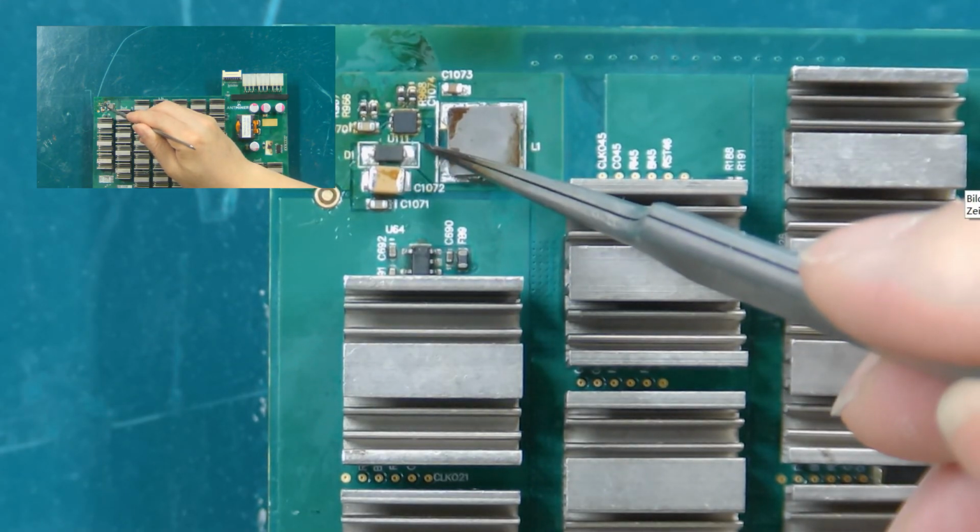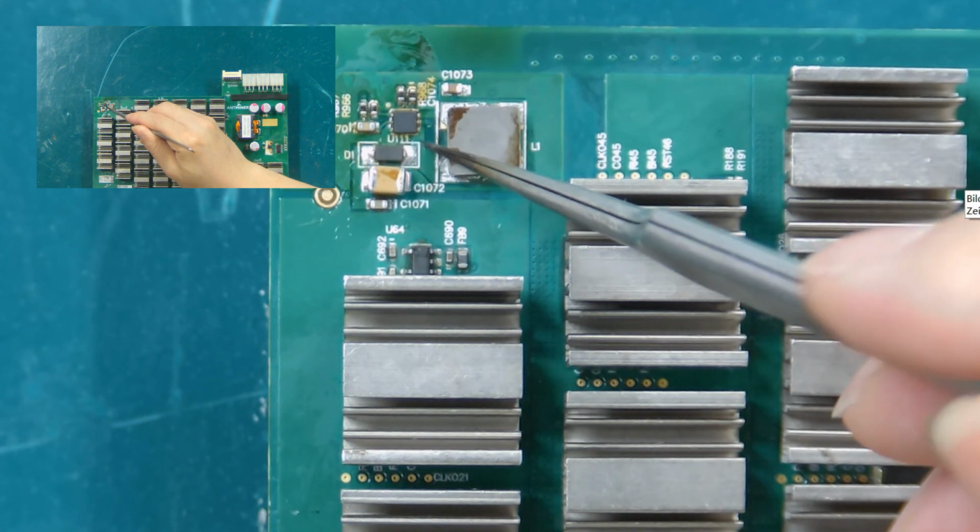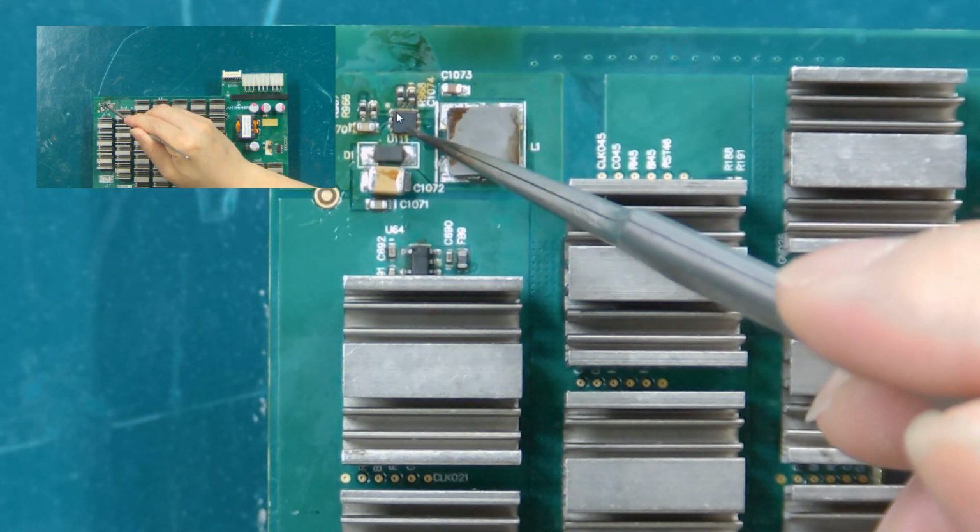SGM3750, a 650 kHz boost converter for driving LEDs in series. If it goes wrong, the whole boost circuit will be abnormal.